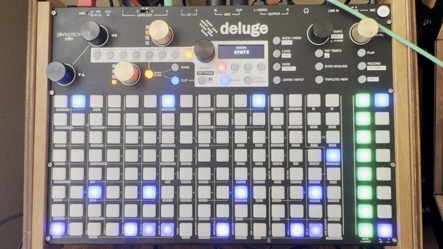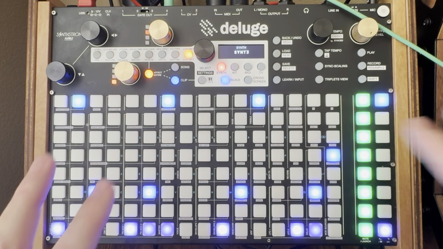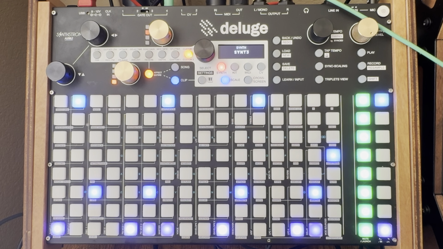So there you go, guys. I think we've proven the point. That is how you can get a kind of acid sound on the Deluge with the internal synths. Not so hard. I mean, that actually came together a lot quicker than I thought it would.